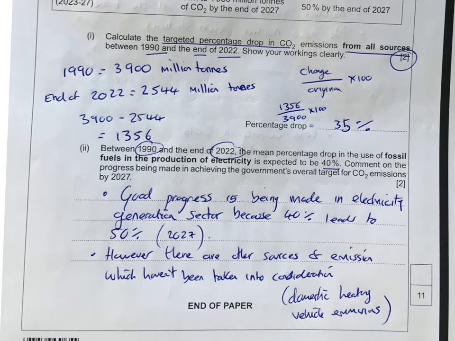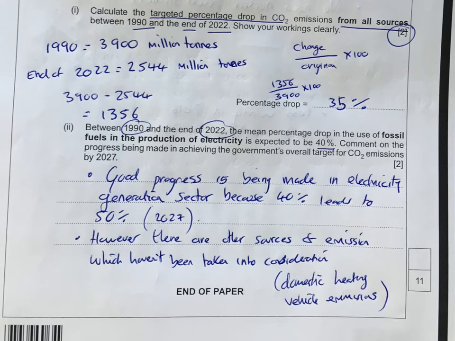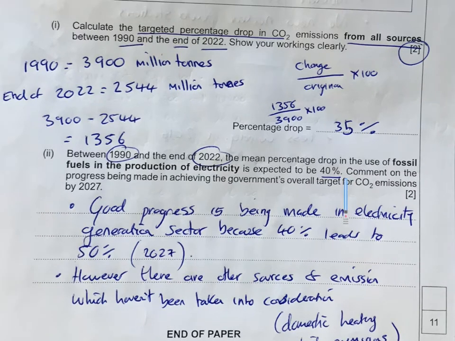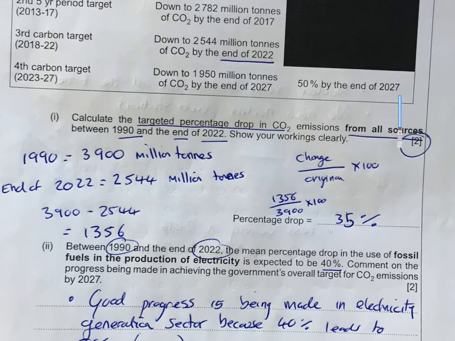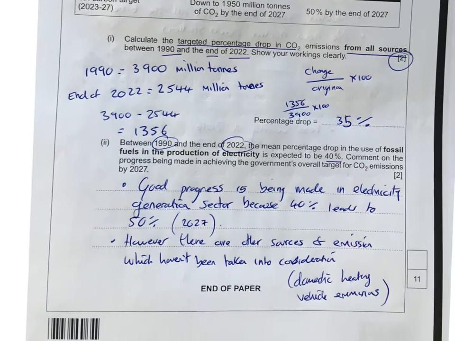This last question was solid, so I'm just going to go through it because, again, it's the end of the paper. I needed to look at the mark scheme for this. Good progress is being made in the electricity generation sector because 40% leads to 50% by the end of 2027.